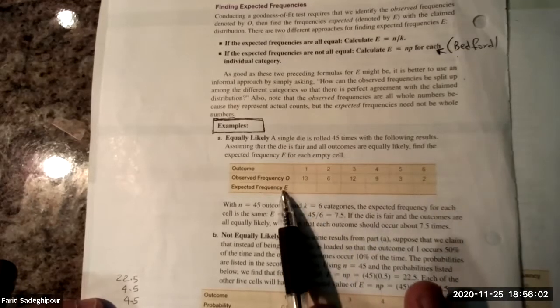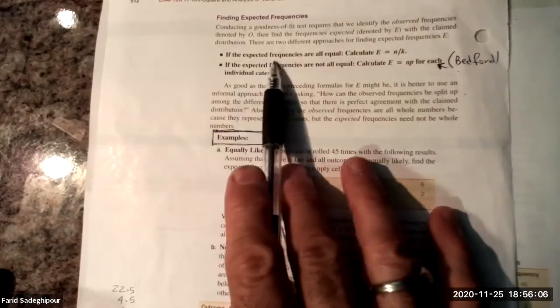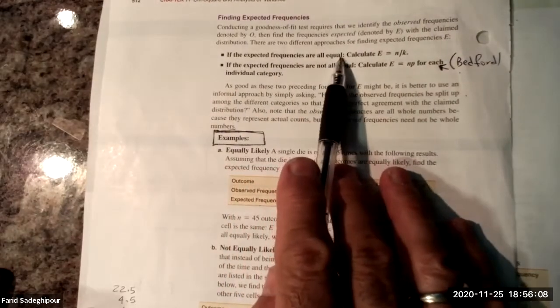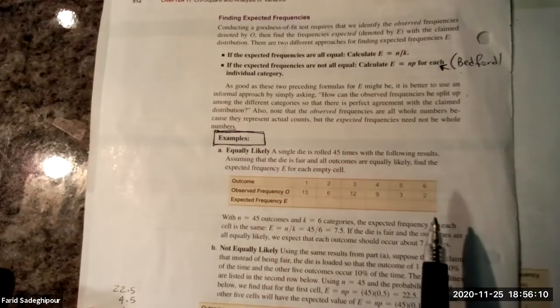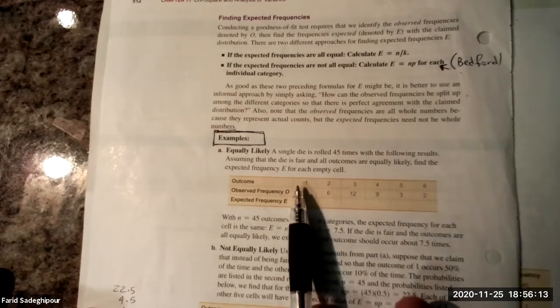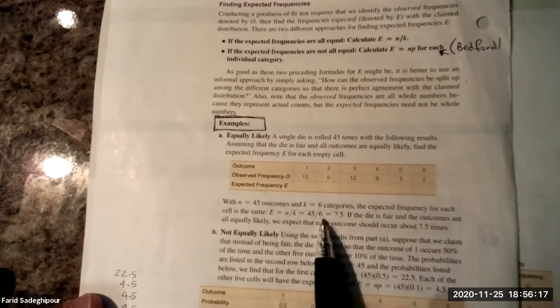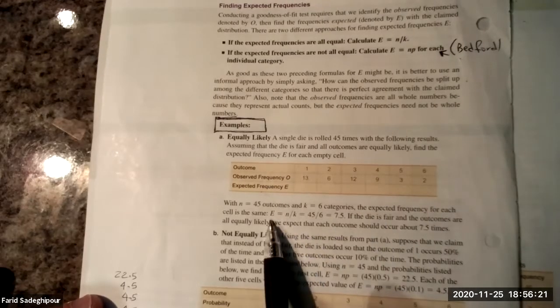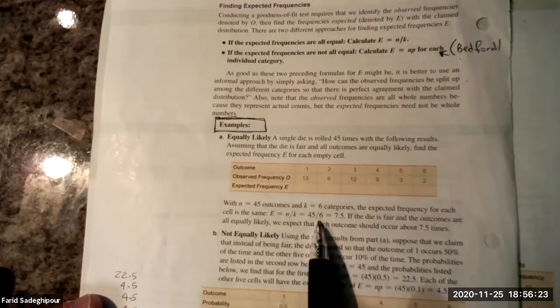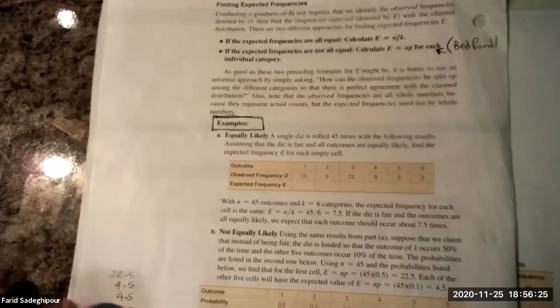These are observed frequencies. How do I calculate the expected frequency? If the expected frequencies are all equal, then it is N divided by K. How many categories do we have? 1, 2, 3, 4, 5, 6 categories. And how many times did we roll the die? 45 times. So the expected frequency is 45 divided by 6, or 7.5.